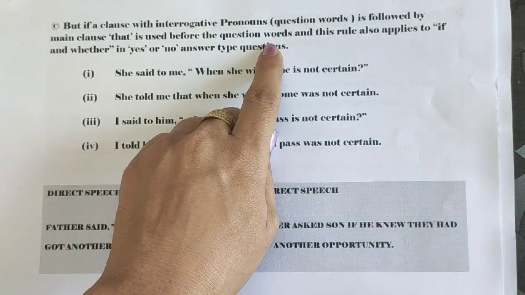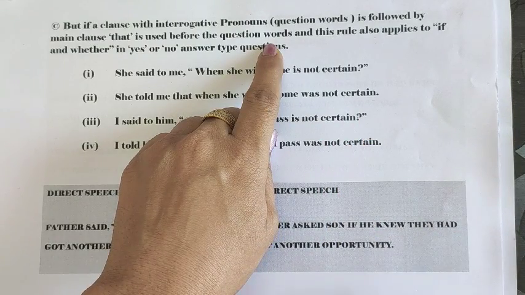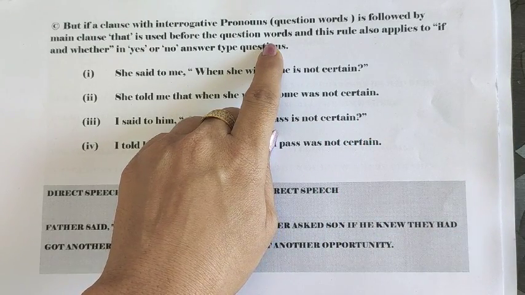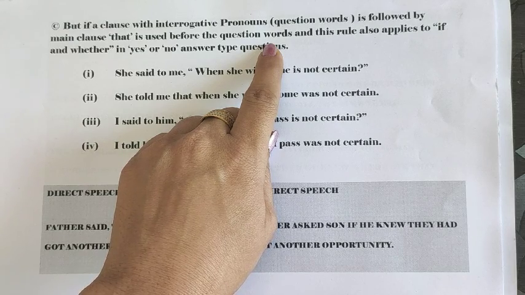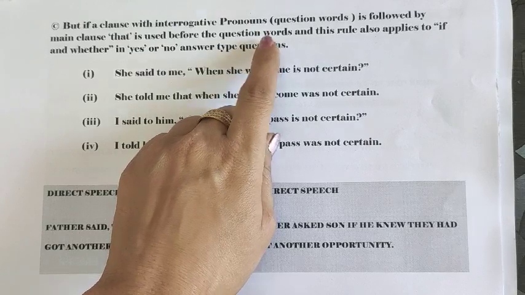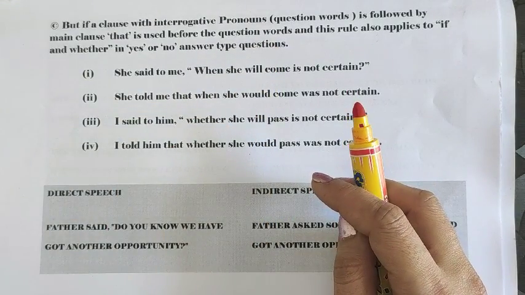That is not going to be replaced anymore. Getting my point? This rule also applies to if and whether in yes or no type questions. This rule is applicable to both, either yes or no or your question word. So let's have a look at the example.